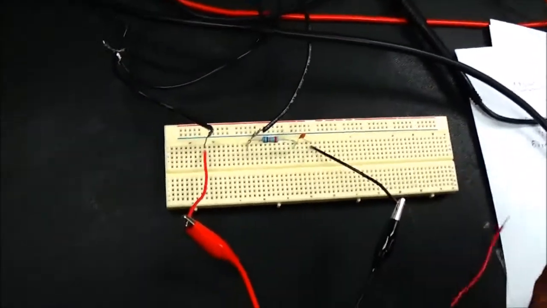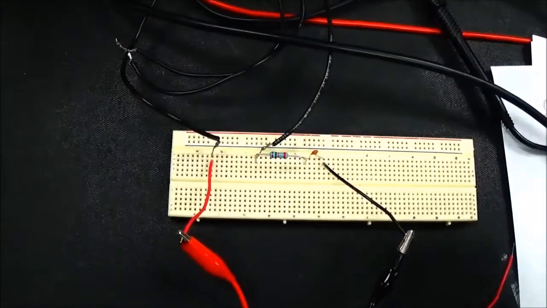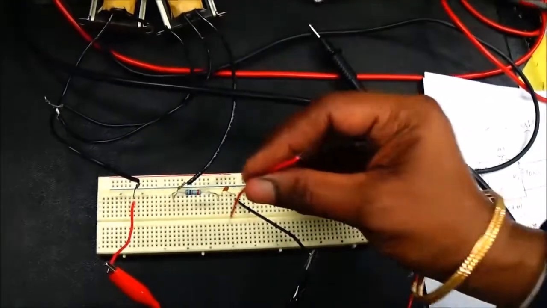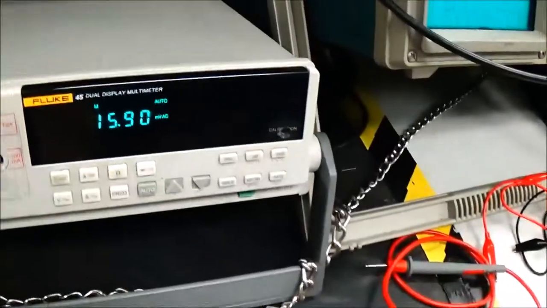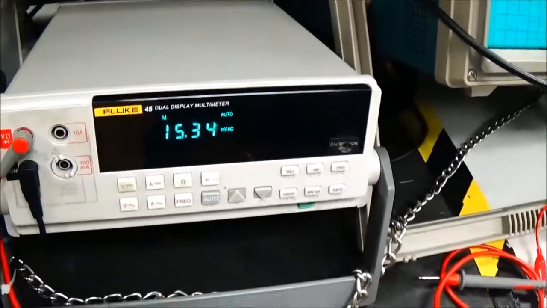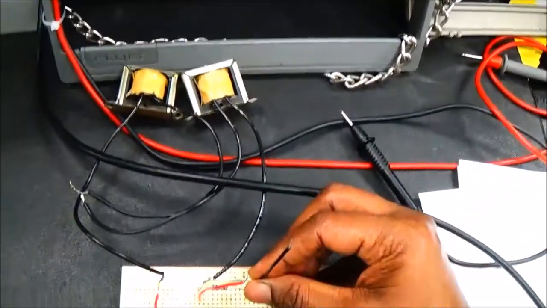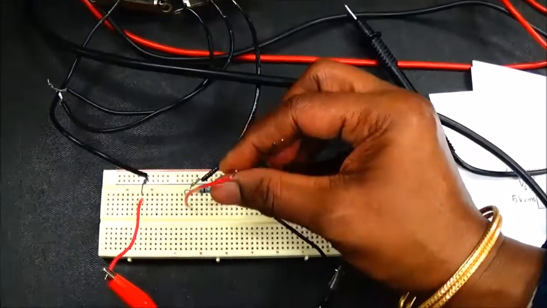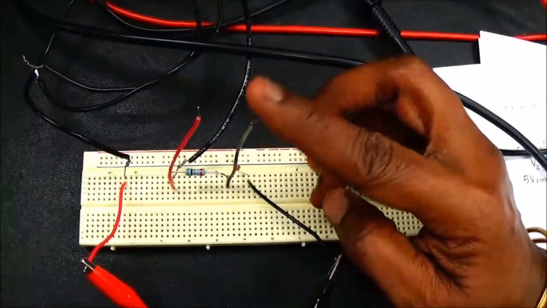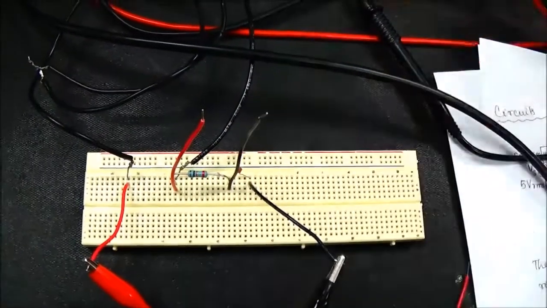Now the pending connection is to the DMM. One end of the resistor gets the positive end of the DMM and the second end of the resistor gets the negative end of the DMM.